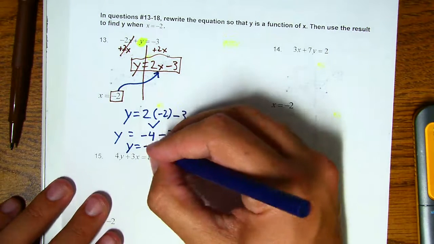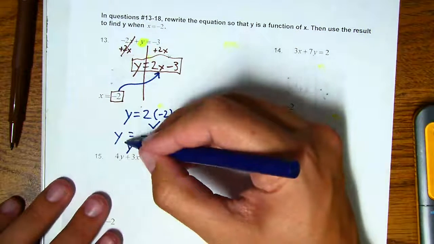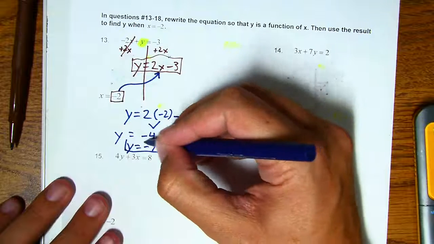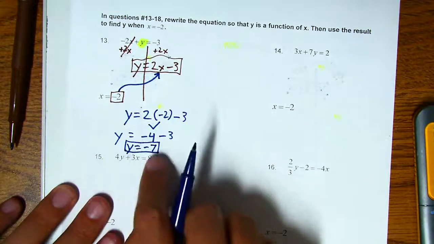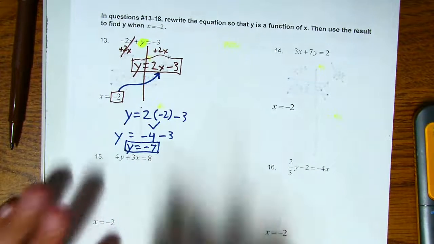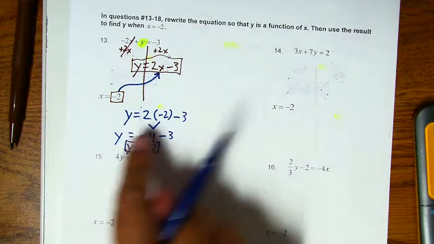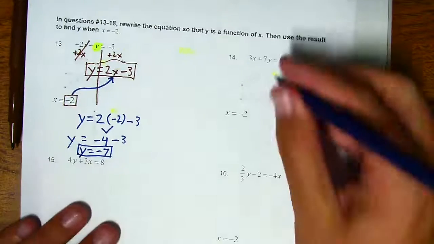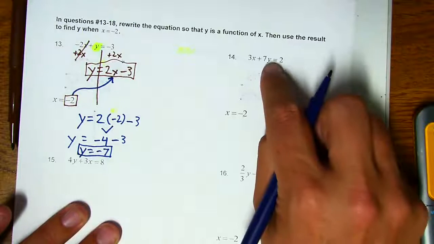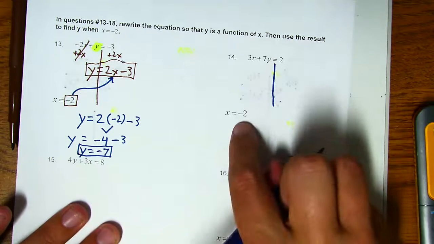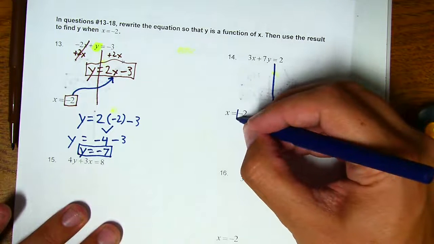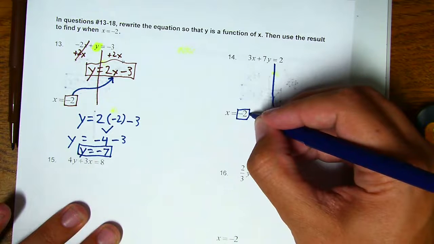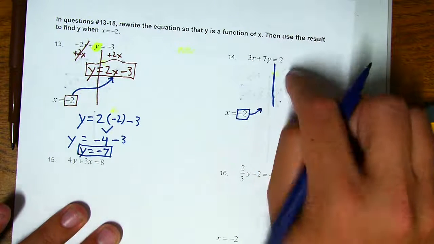I'm going to have negative 7. Put a box around that as well. So when x is negative 2, y is going to be negative 7. So go ahead and use this example to solve here, right? First, you've got to solve for your y. Then remember to put a box around this, and you're going to plug negative 2 in for x in your equation.